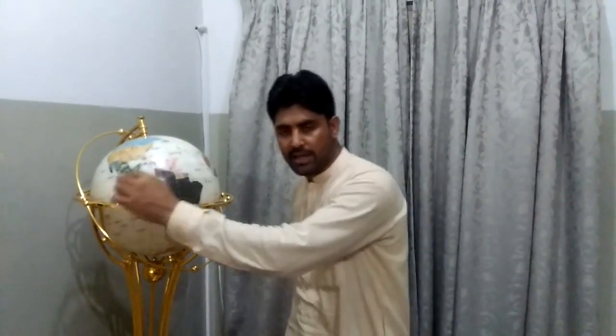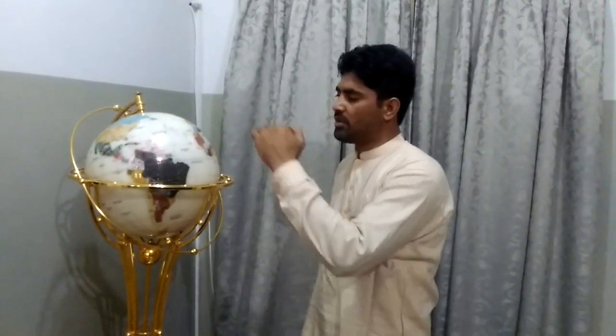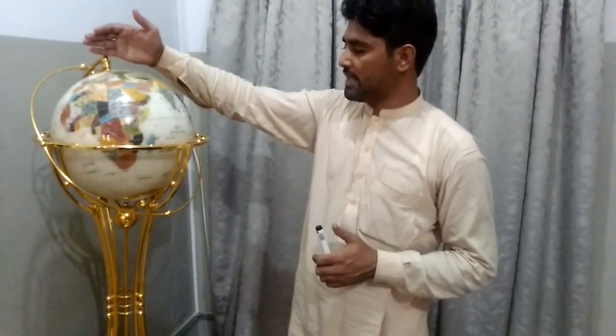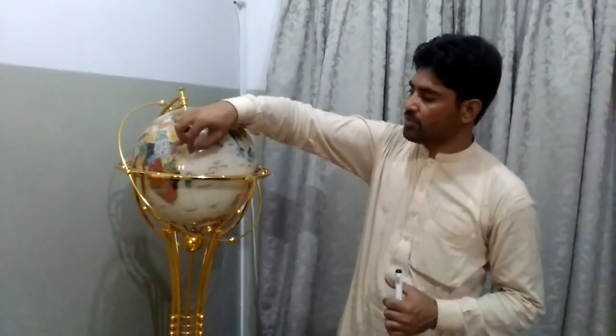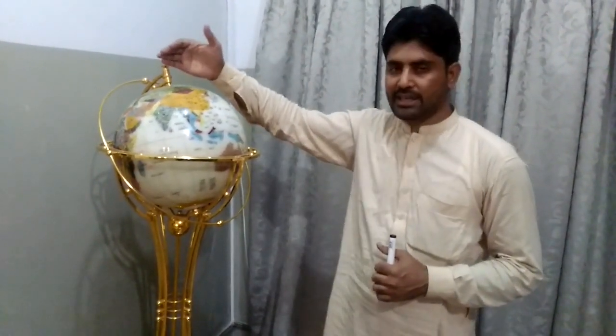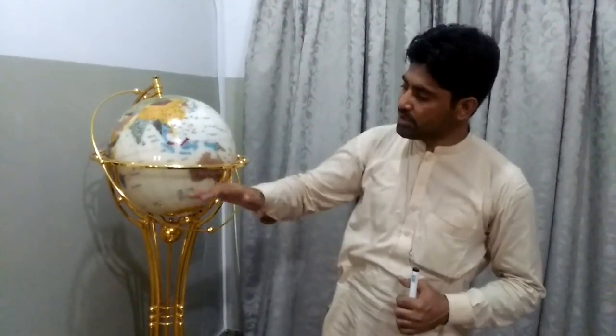We can define latitudes as the imaginary horizontal lines on the globe from east to west. There are just 180 degrees of latitudes, and we have divided these into 90 to the north side and 90 to the south side. The middle or center line, the 0 degree latitude, is called the equator. Above the equator, the 90 degrees are called the northern hemisphere, while below the equator, the 90 degrees are called the southern hemisphere.